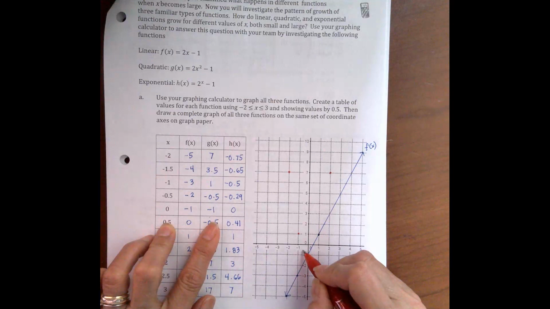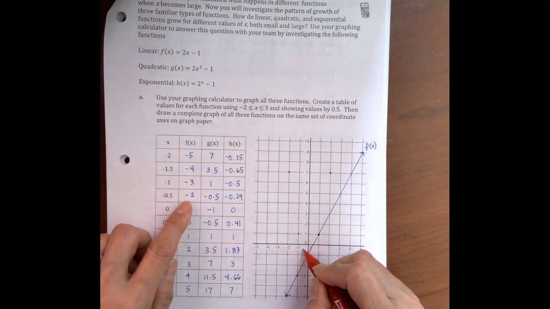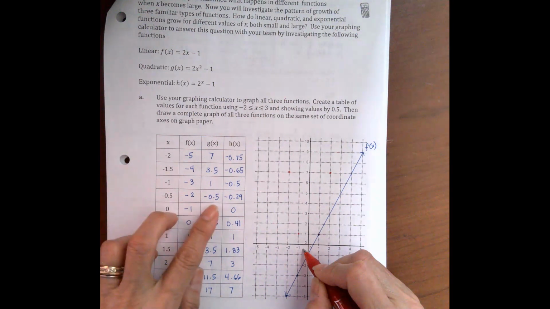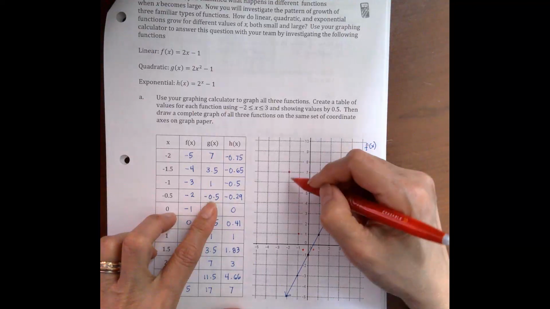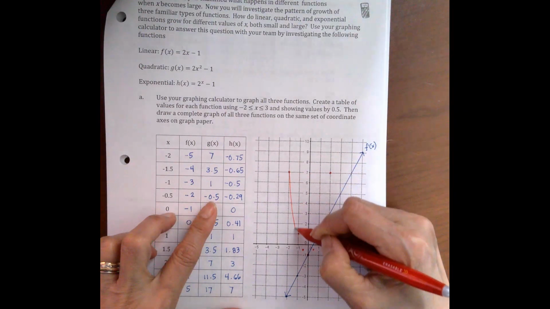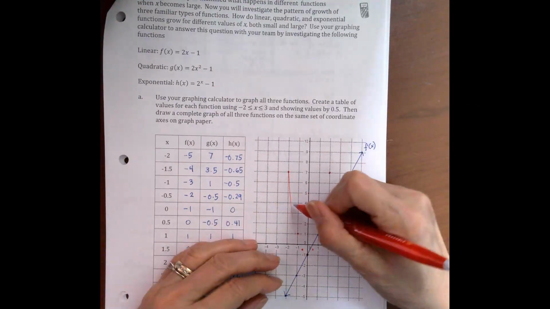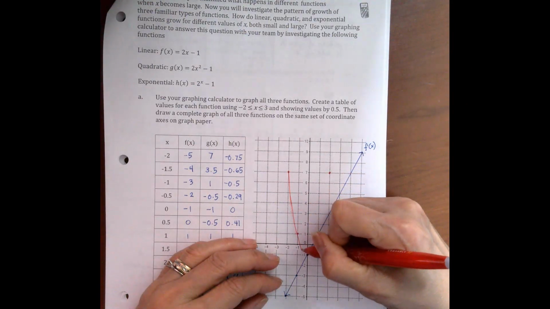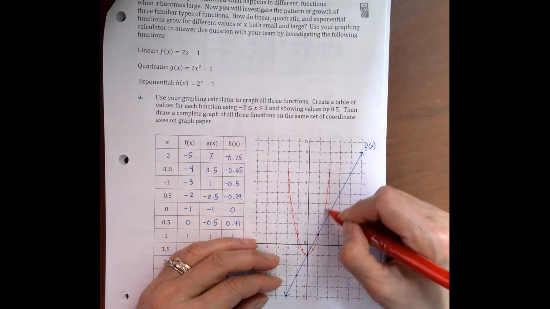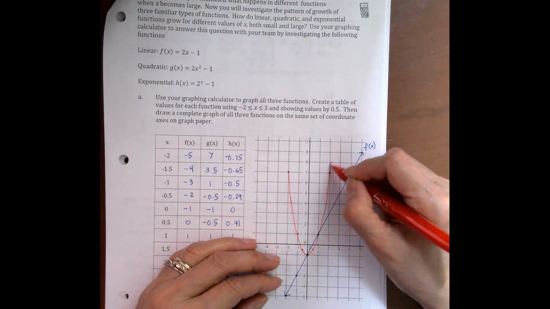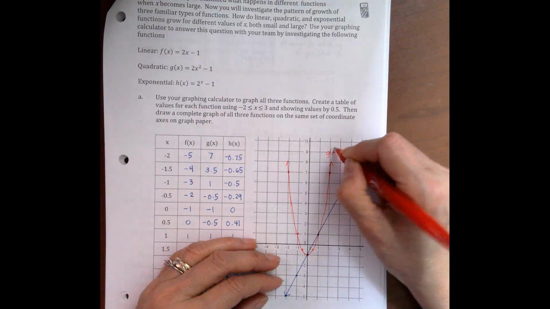I actually have a point here at -0.5, -0.5. So this is my graph. If I connect them, let's make that nicer, it turns into a parabola, and then the arrow goes up. That is our g of x.